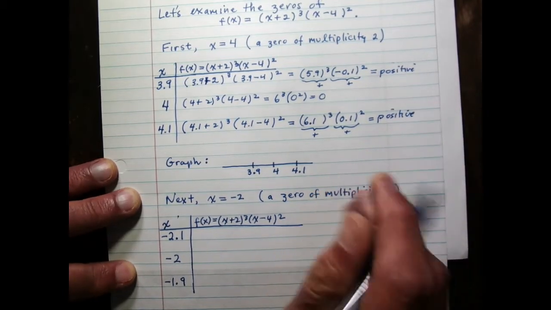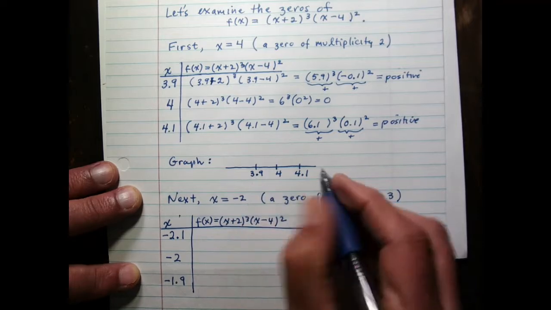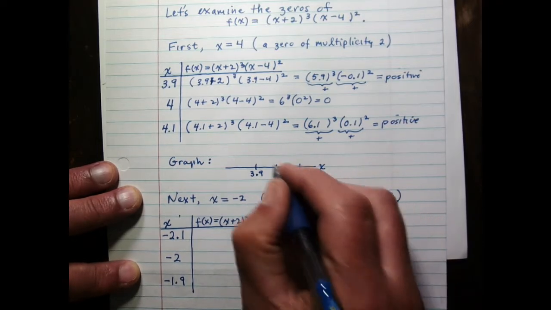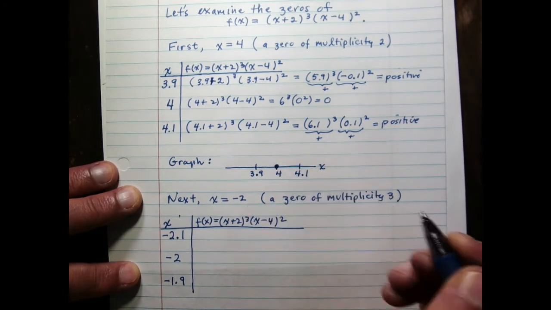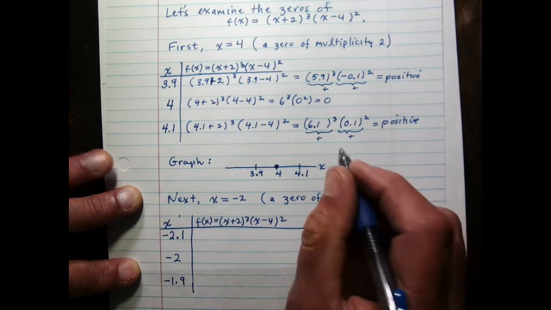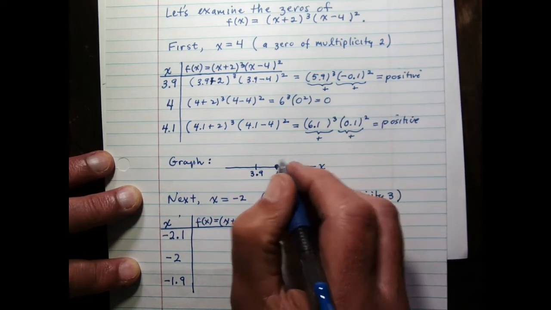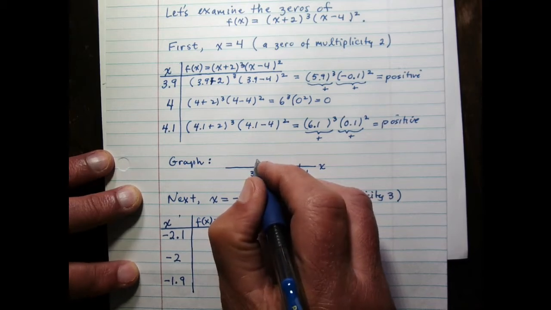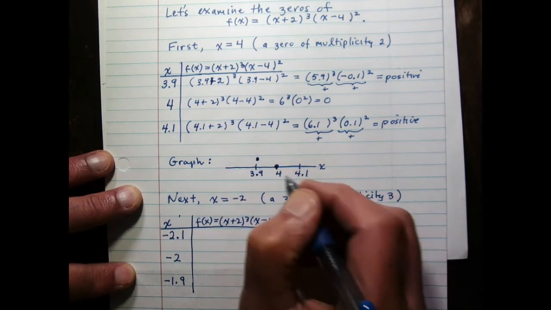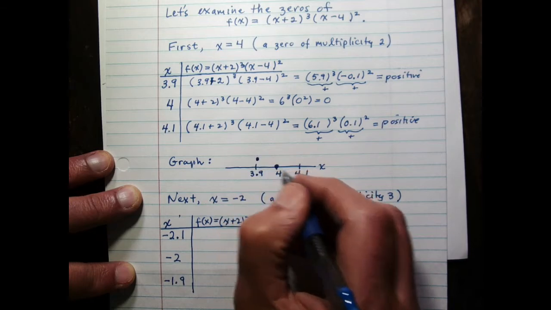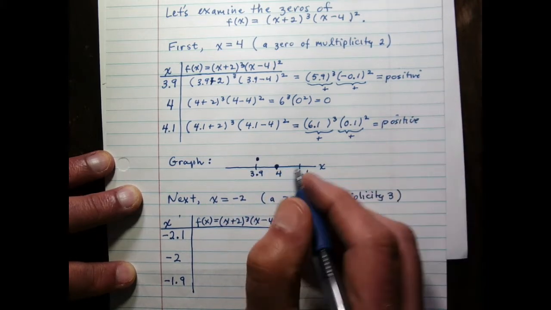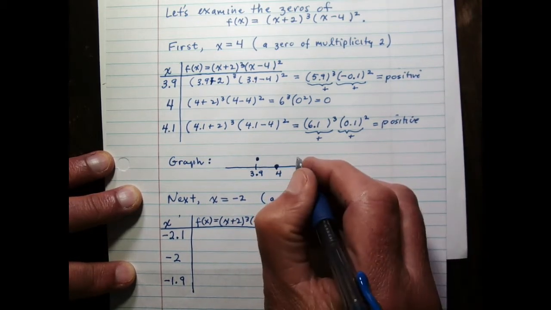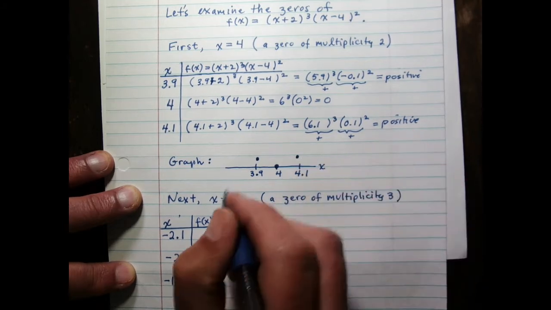So what we care about here is that when we look at the graph, this is a portion of the x-axis. I know I have a 0 at 4, but what we're seeing is that slightly smaller than 4, at 3.9, we're getting some positive. I'm just going to write a point on the graph above the x-axis, some positive y value. And slightly larger than 4, we get a positive y value.